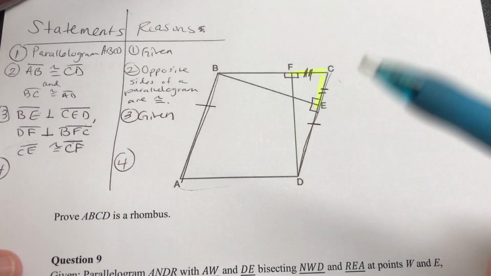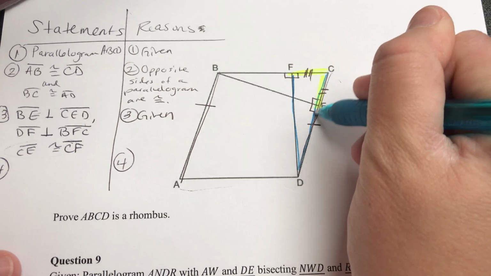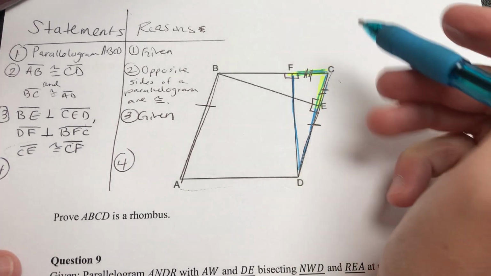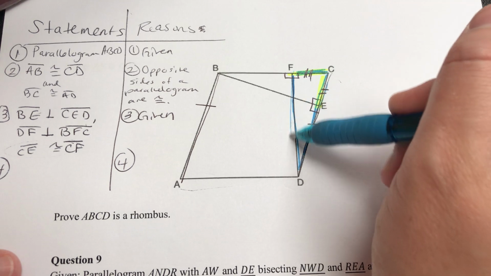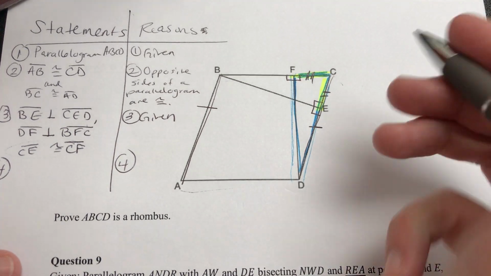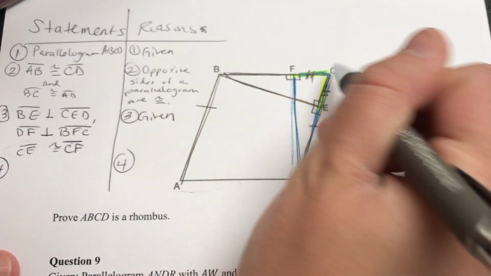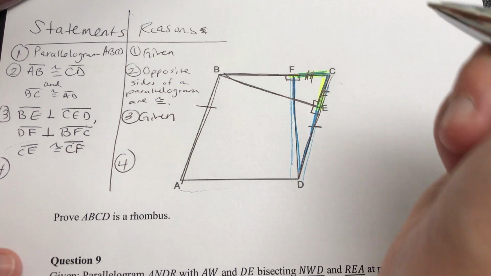So I'm focusing, and again, you can use the blue and the black. My attention is immediately focused on this triangle because they gave me CF. So I'm seeing that CF is a part of this triangle and that CE is a part of this other triangle here. So those I just decided are the 2 triangles I'm going for.